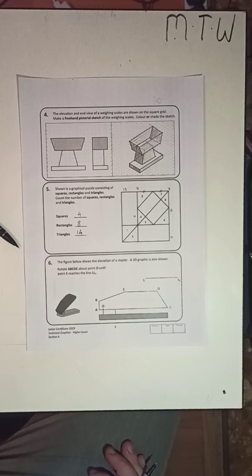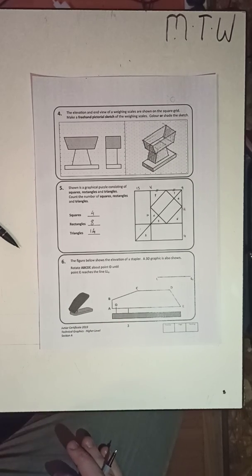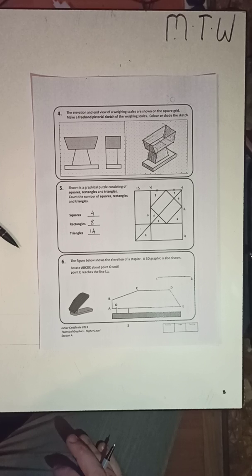Okay, right. Next question is a rotations question, lads. So it's the same as transformation geometry. So in transformation geometry, we remember everything. How does it move?